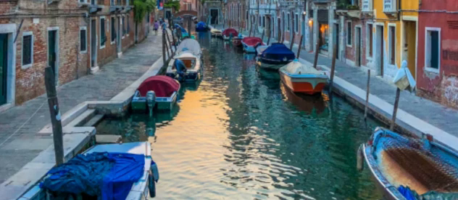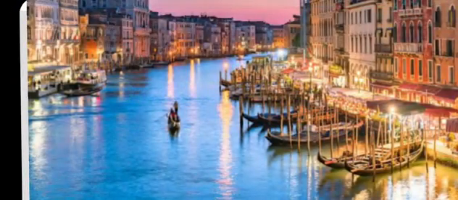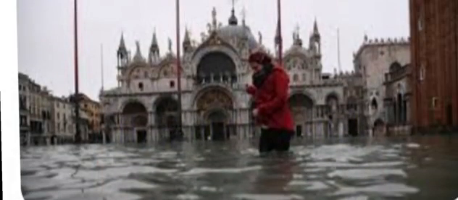Apart from this, the city has 177 canals and 417 bridges, and that is why it is called the city of bridges, the city of canals, the city of gondolas, etc. This attracts almost 1.4 million tourists every year. The number of tourists is increasing, but the city of Venice is at stake.